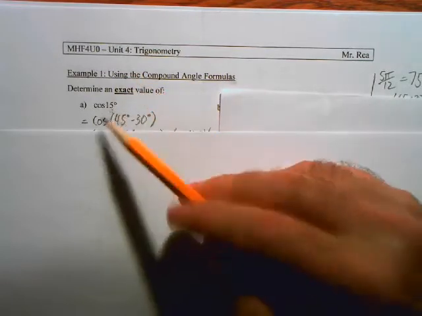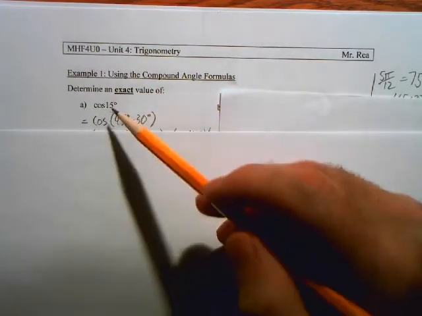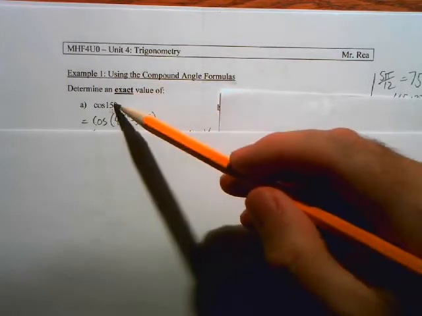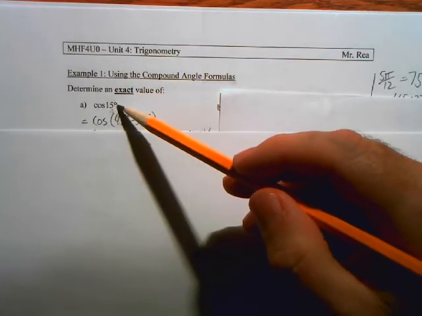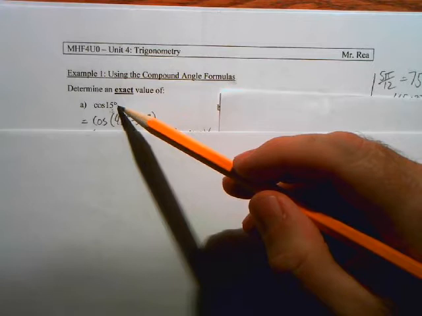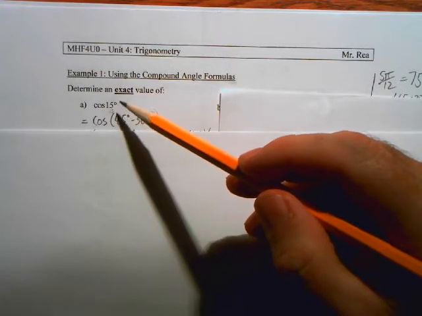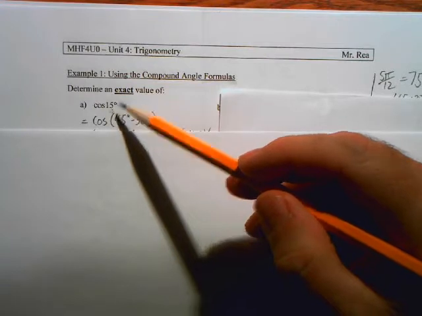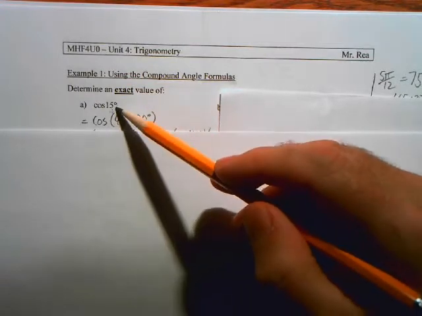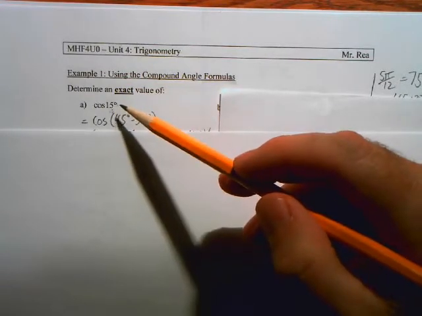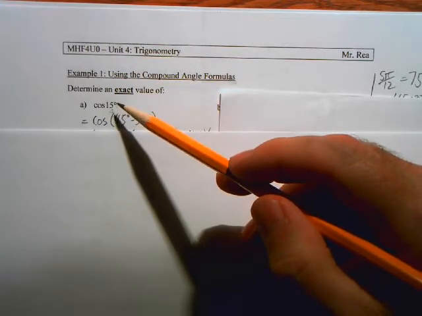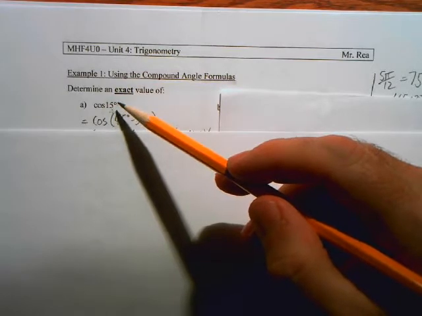So, for example, if I want to find the cosine of 15 degrees, we'll start off with a degree question. If I look at the unit circle, there's no special angle of 15 degrees, so I wouldn't know how to do it, but we could rewrite cos 15 as either a sum or difference of 2 of the angles that are already on the unit circle.